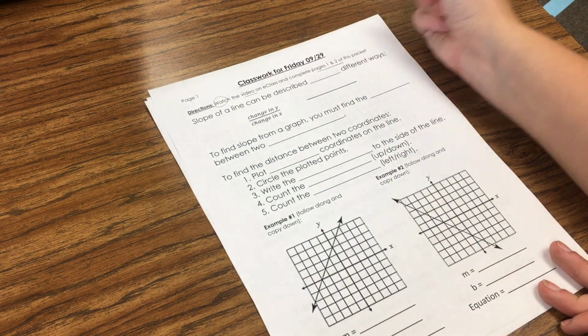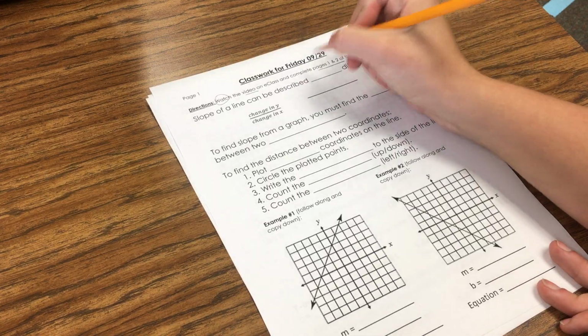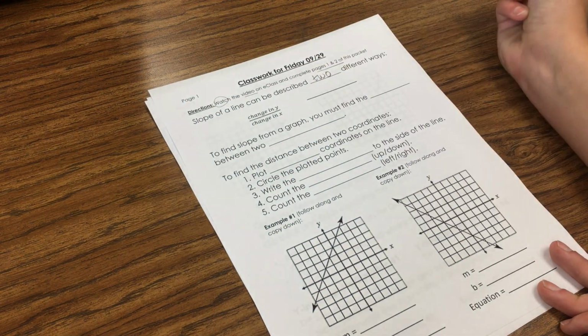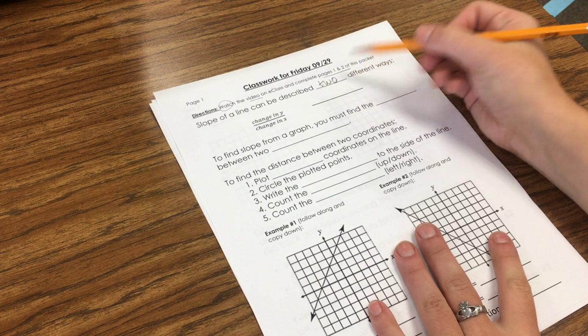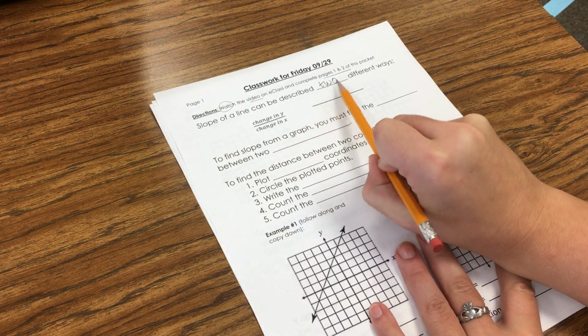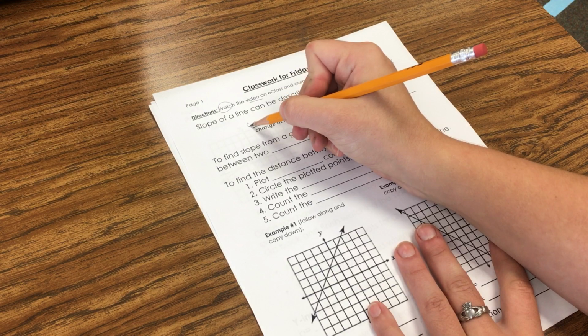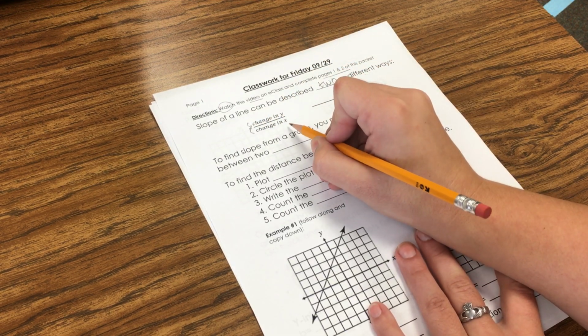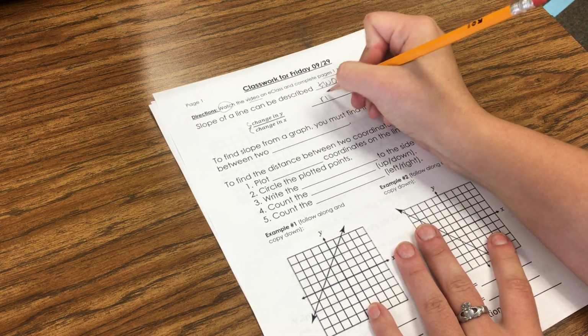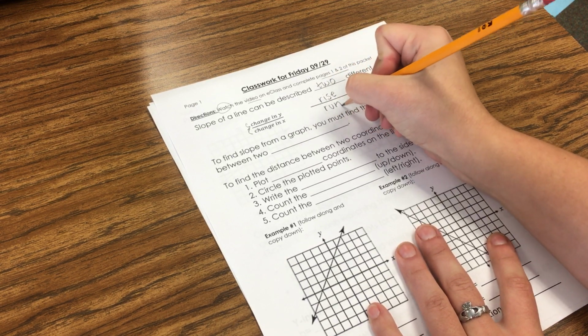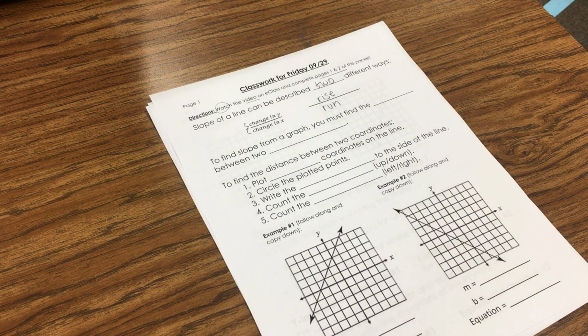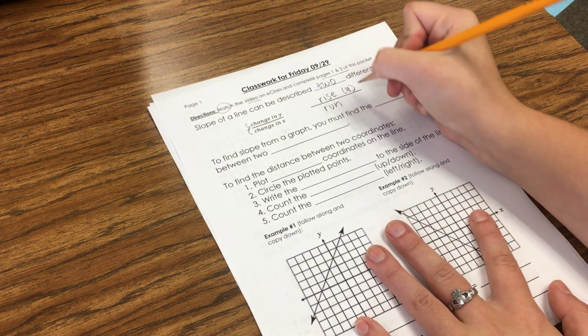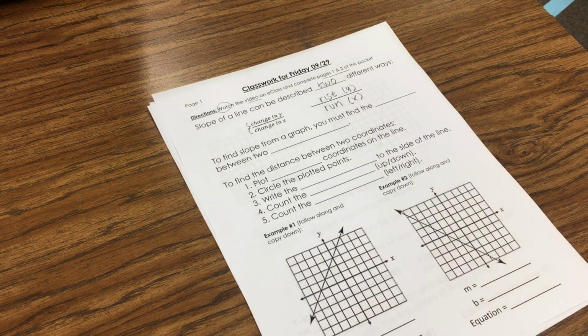Slope of a line can be described blank different ways. 2 different ways. So the first blank is 2. You can call it the change in y over the change in x, or we can call it the rise over the run. Rise is found in the y, run is found in the x. So slope of a line can be described 2 different ways: change in y divided by change in x, or rise divided by run.